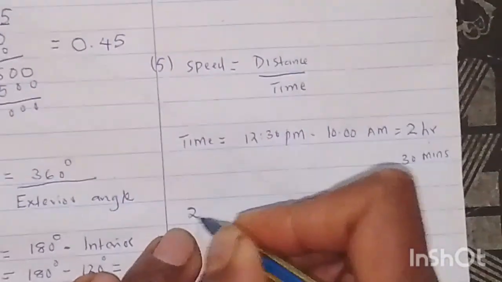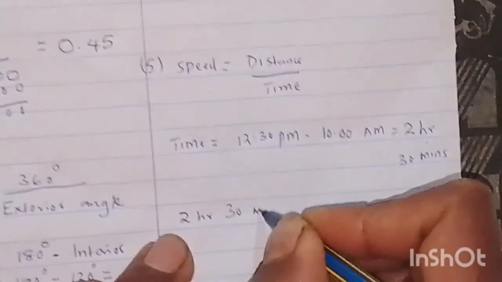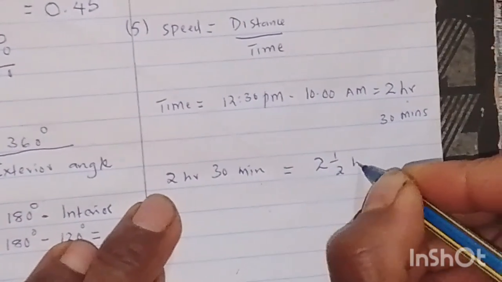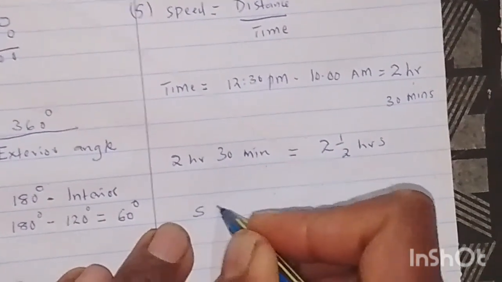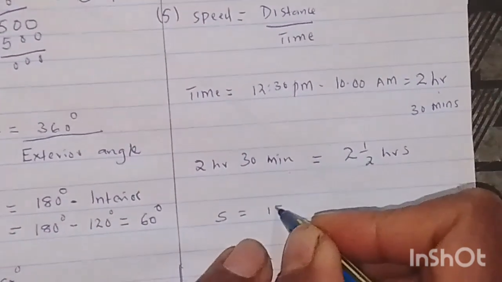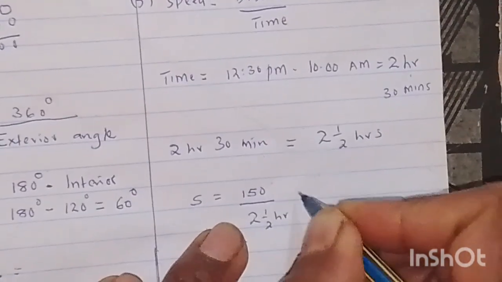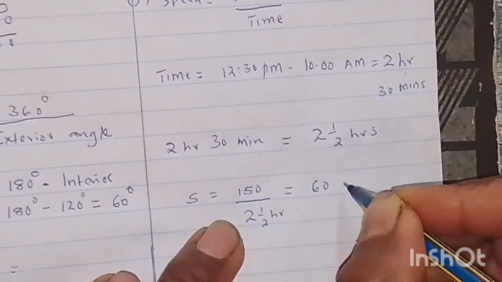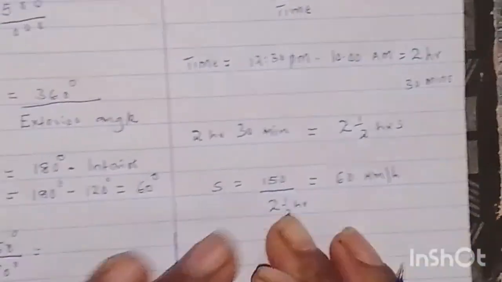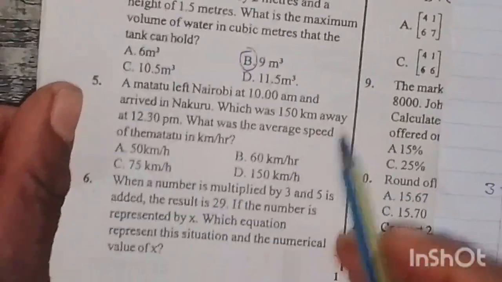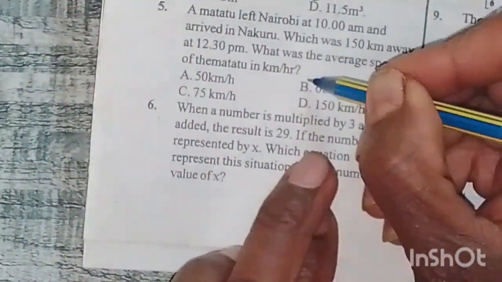2 hours and 30 minutes, which is also equivalent to 2.5 hours. Therefore, the speed shall be, the distance covered is 150 divided by 2.5 hours, which is equivalent to 60 kilometers per hour. Now, from the answers, A is wrong, they have said 50 kilometers per hour, but B is correct because it's 60 kilometers per hour. We circle in B as the correct answer.